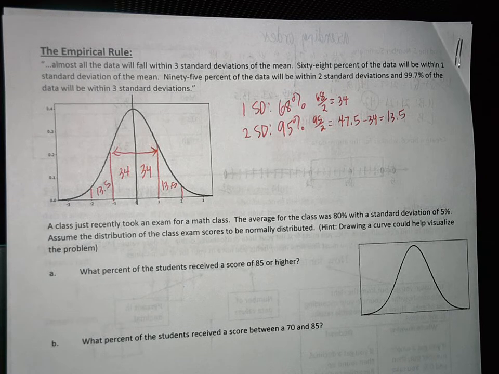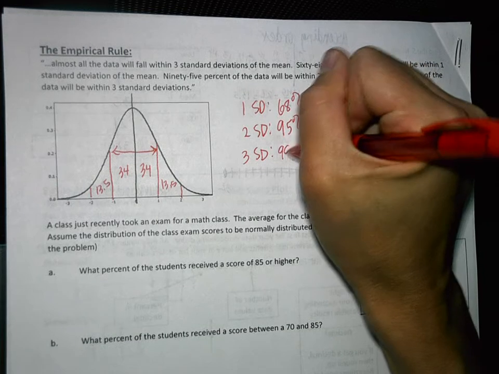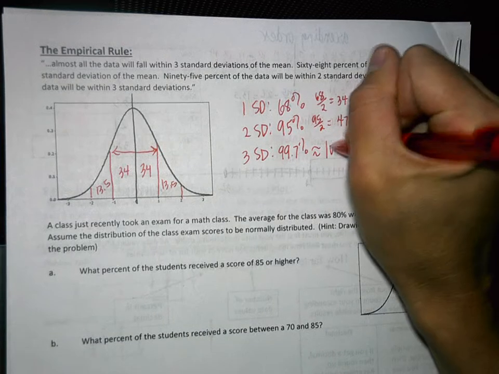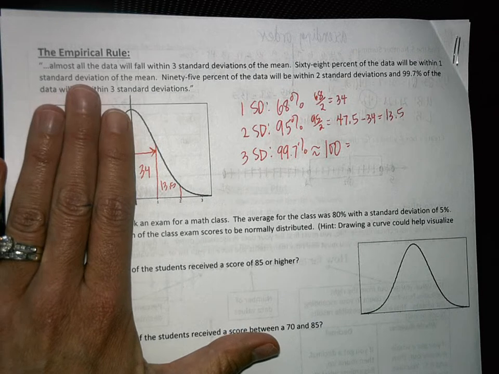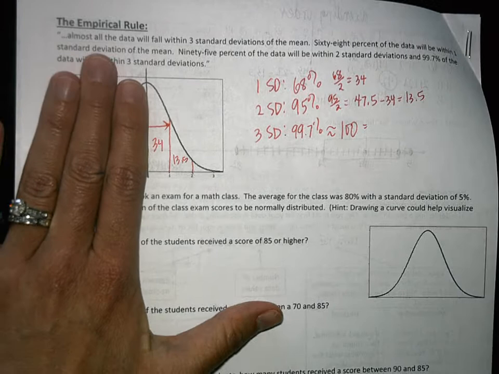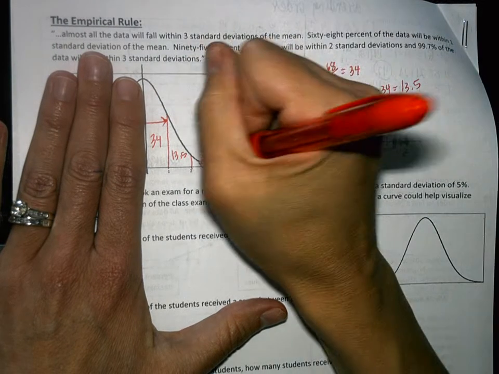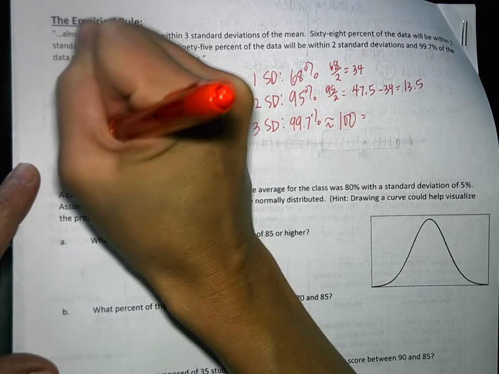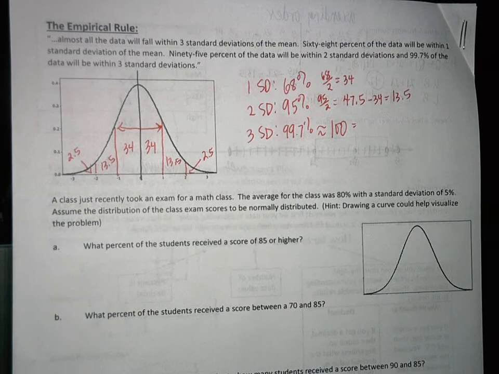Now, 3 standard deviations is 99.7% of the data, which we end up approximately rounding to 100%. Okay, well, if this side is supposed to be 50, right? How much is missing in order to make it 50? 2.5. Okay, and so on each side, these are 2.5. So once you have that information, it makes all the other problems a little bit easier. So let's go ahead and read our next problem.